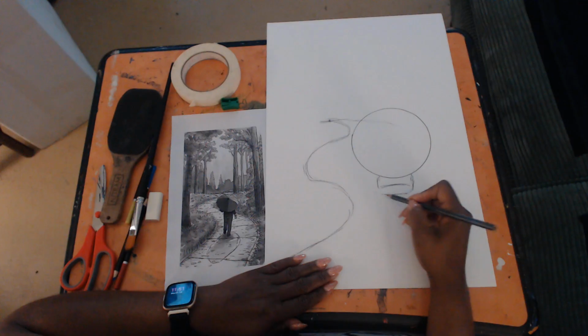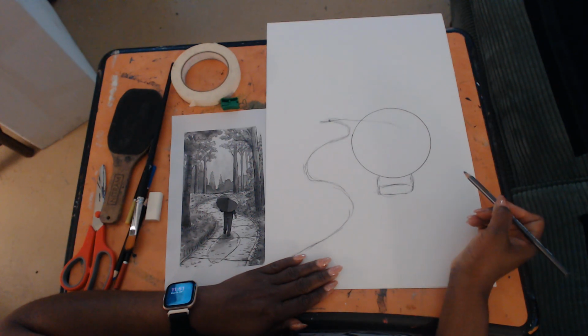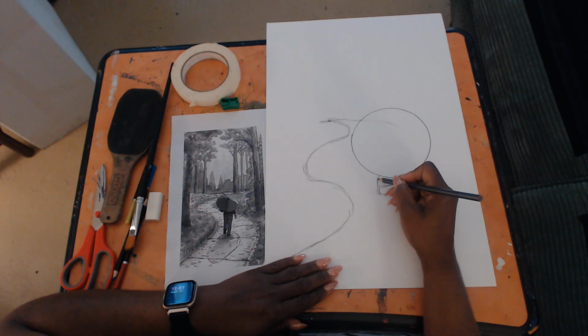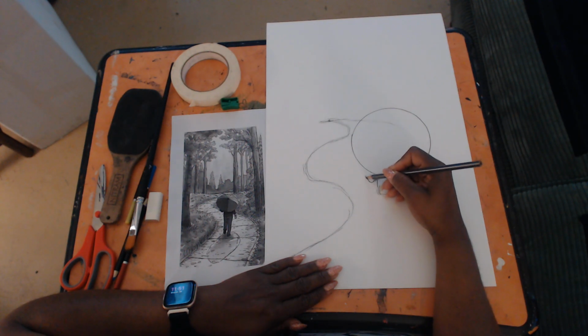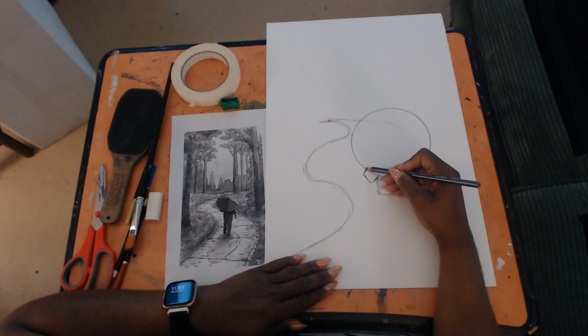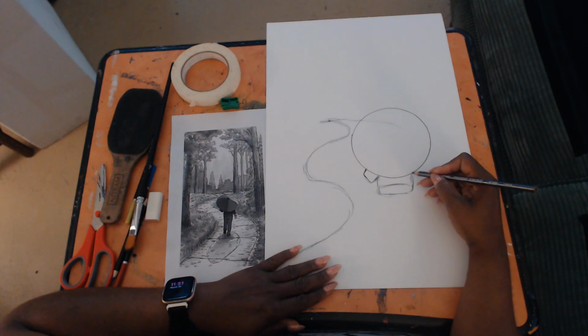Curve a square, because that's the sweater, the back of the sweater. Easy as that. The left arm is really holding the umbrella. So it's a small, I would rather say that's a half square.